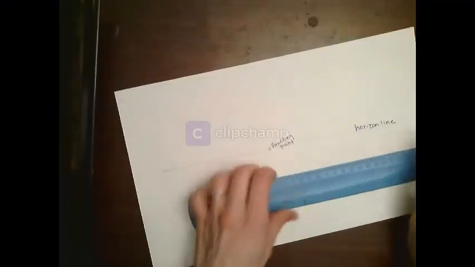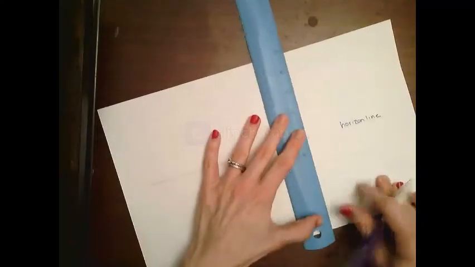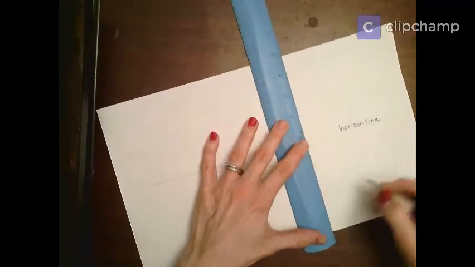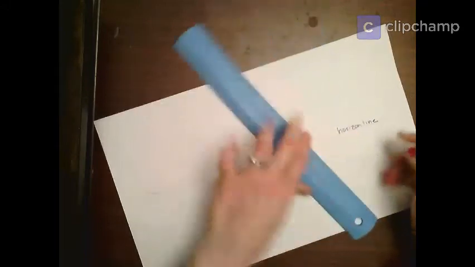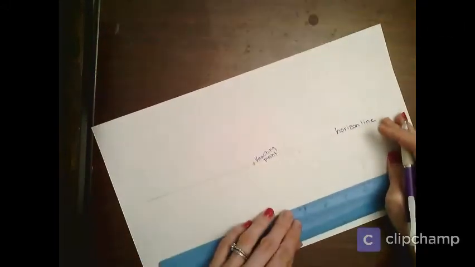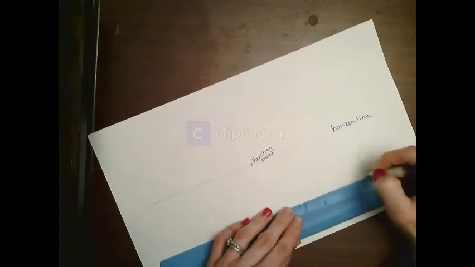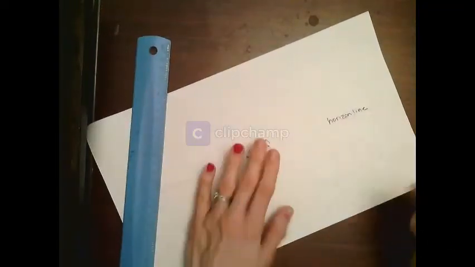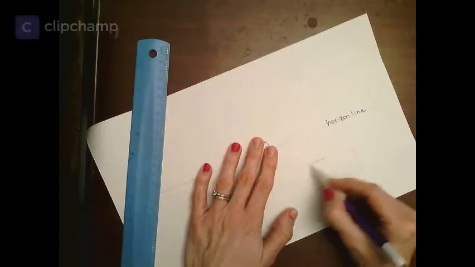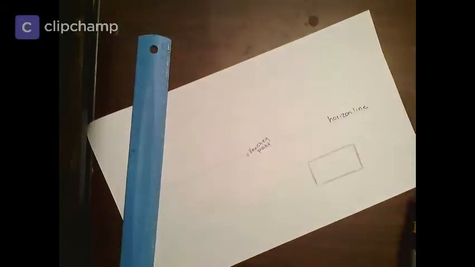We'll start with one that is below the horizon line. Okay, so you're just going to create a box using your ruler. You're creating either a square or a rectangle to start with. Okay, make that a little darker for you guys to see here. Okay, so there is my rectangle.